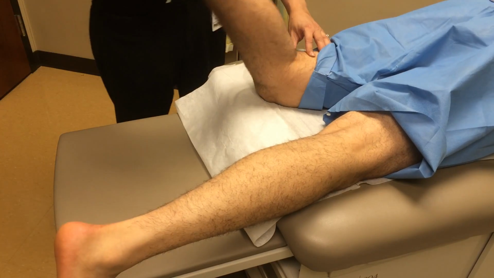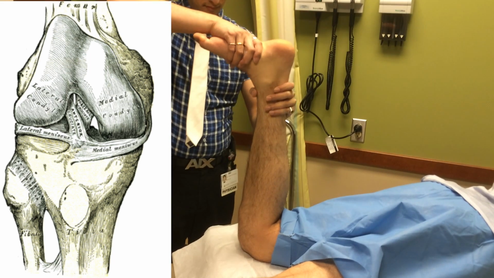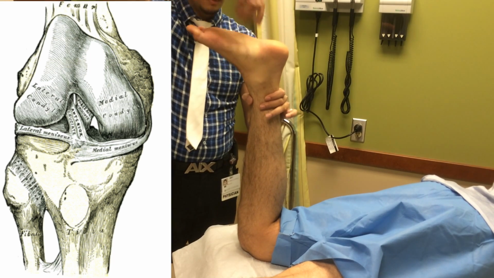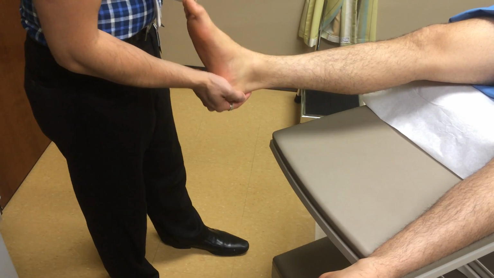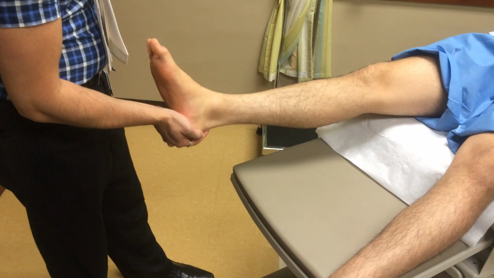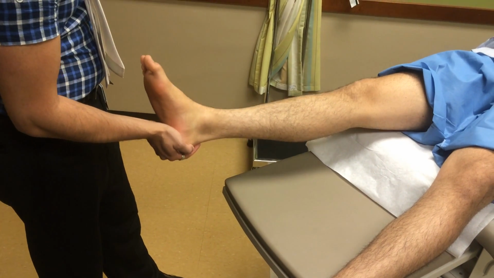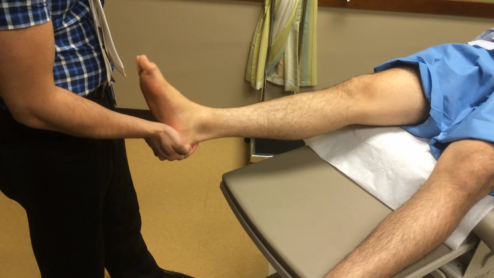There's also the Apley compression test. Here the patient is on his stomach. You flex the knee to 90 degrees and you put a compressive force. The last test for meniscal tears is the bounce test. And this basically tests for any intra-articular pathology with meniscal tears in particular.